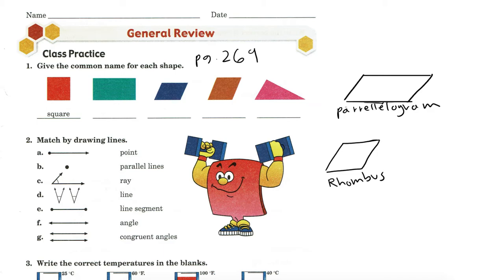If you recall, in a parallelogram the opposite sides are parallel. That means this side and this side, they're opposite, right? They're across from each other. They are parallel, meaning if I extend these lines, they would never ever cross each other. Same thing for the other sides, top and bottom. If I extend these sides, these lines will never crash into each other. So that's what makes this a parallelogram.